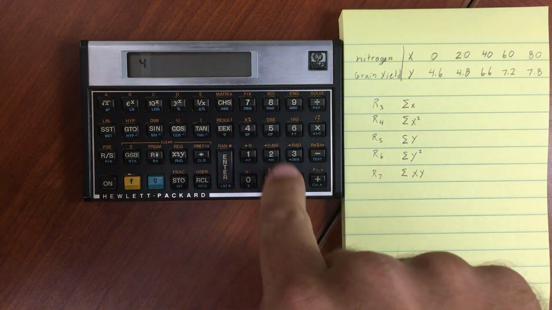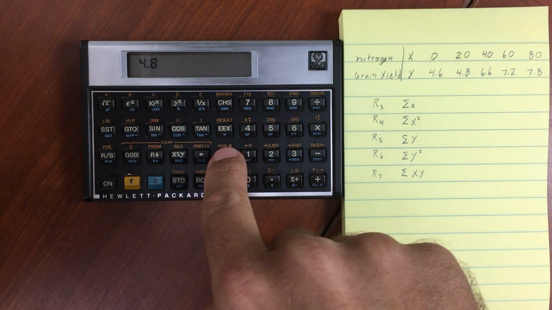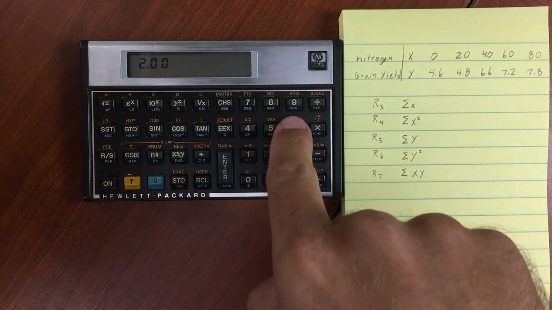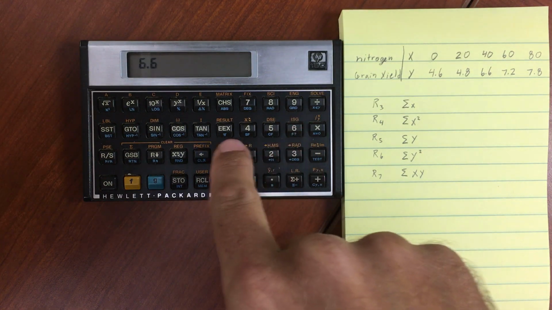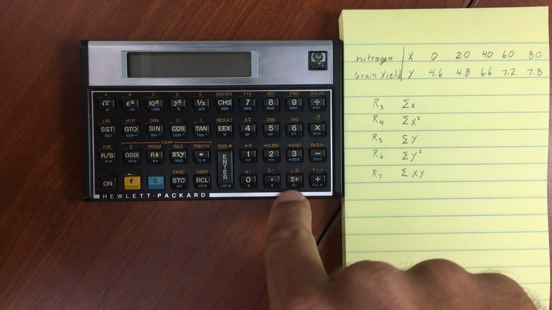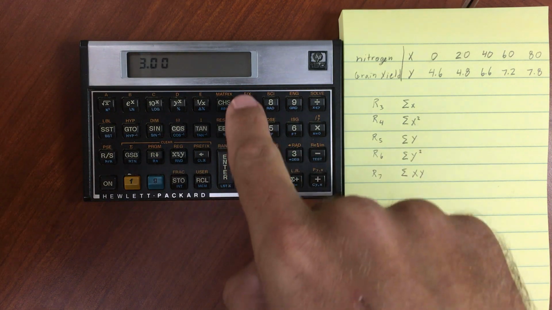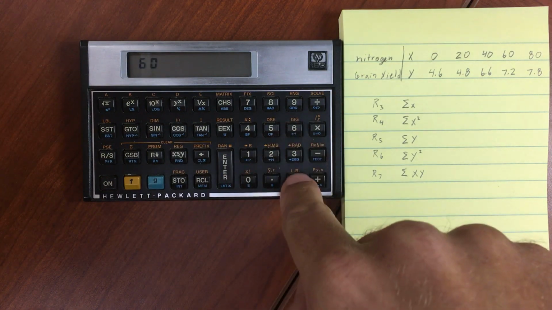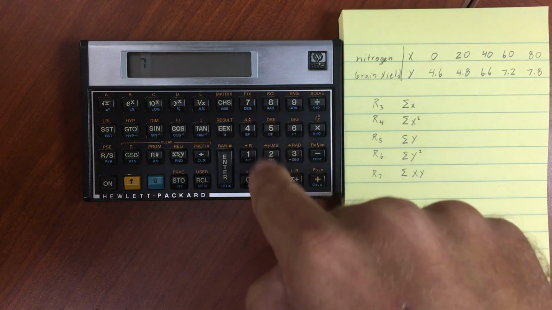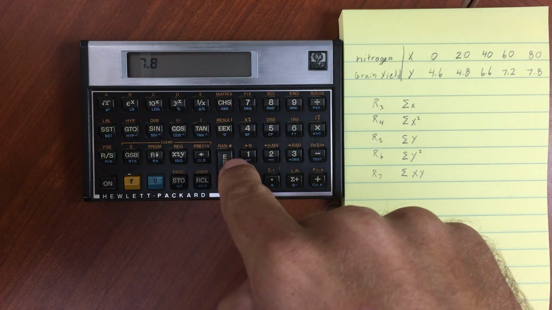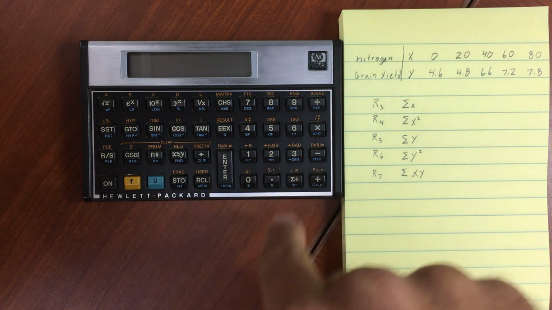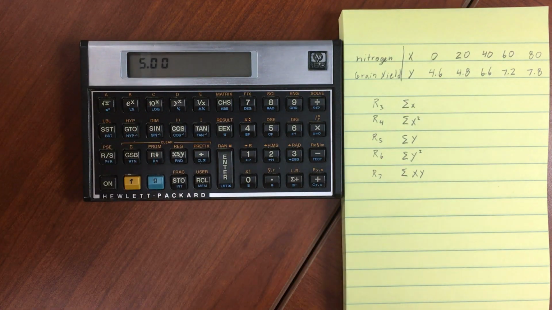So we're into the next number, 4.8, enter, and 20, add that. We have 6.6, enter, 40, add that. I have 7.2, enter, 60, add that, and 7.8. So it says we have 5 values in our registers.